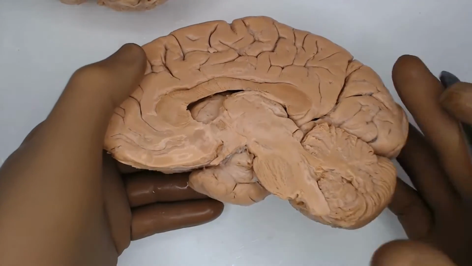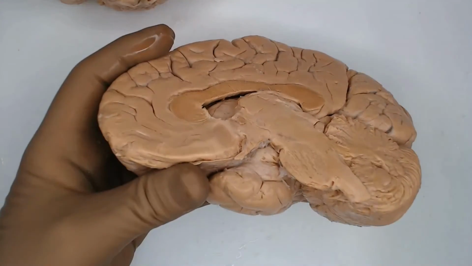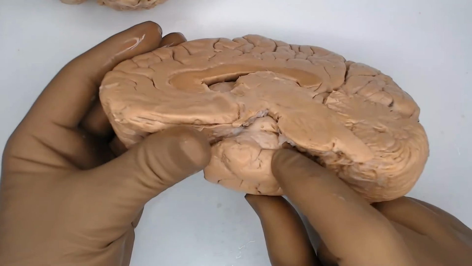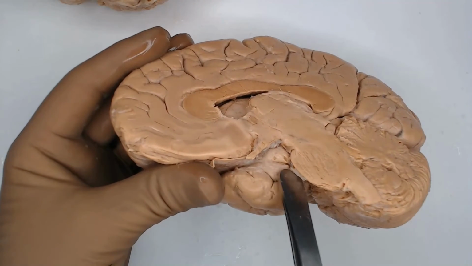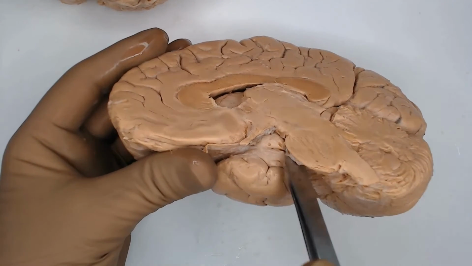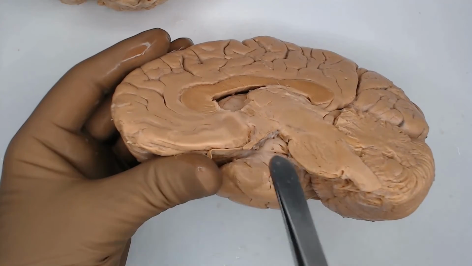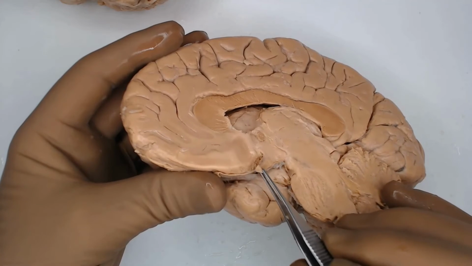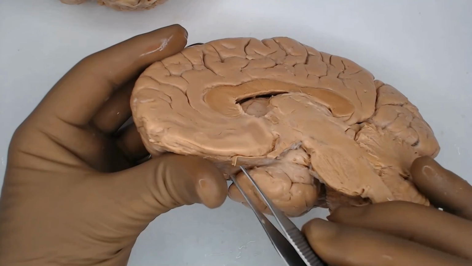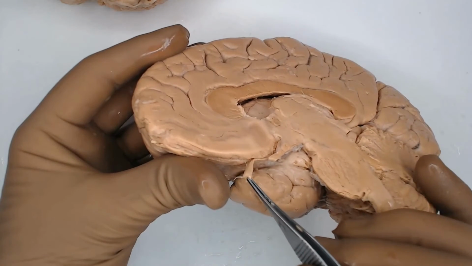A couple of additional features here. You've got the temporal lobe here, and this bump on the medial edge is the hippocampal gyrus. And this very well might be the mammillary body here, just posterior to the optic nerve. Here's the olfactory tract, or at least part of it.